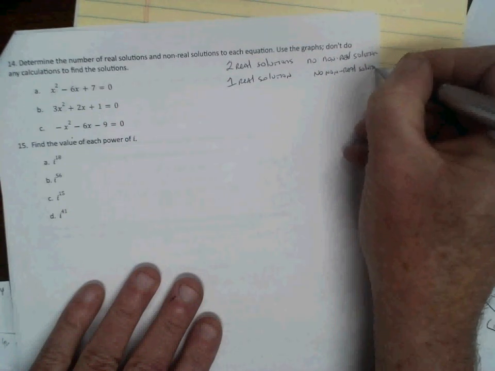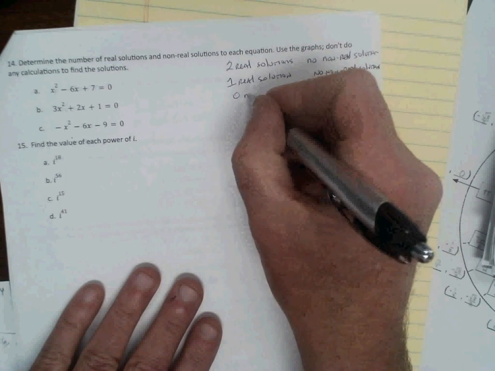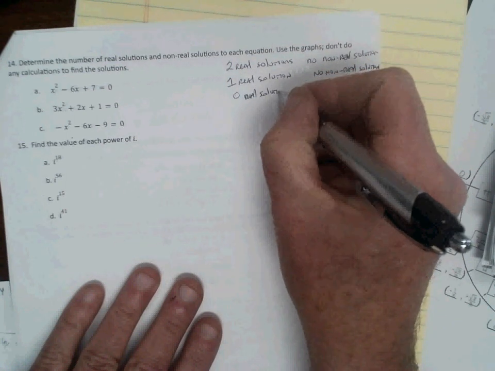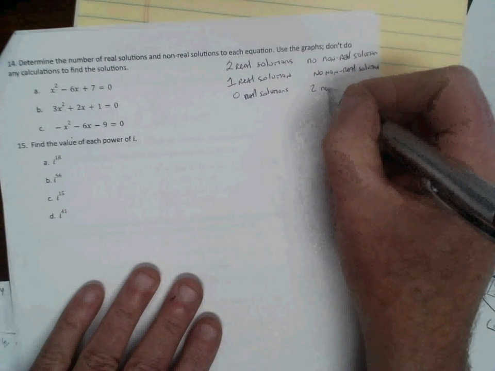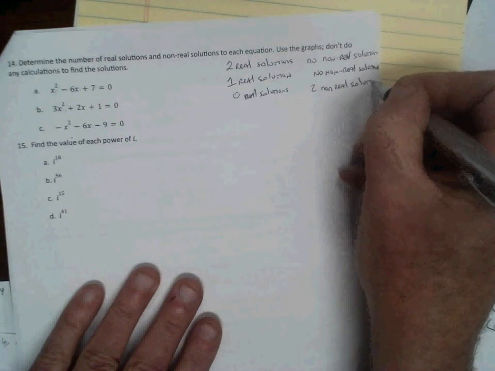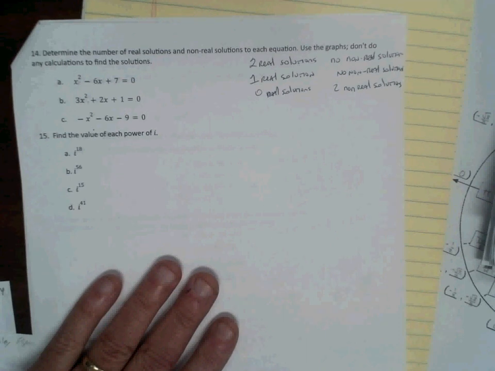Or they have no real solutions and two non-real solutions. When you sing and do math, it's a good day. These are the only choices. You with me? Your only choices.